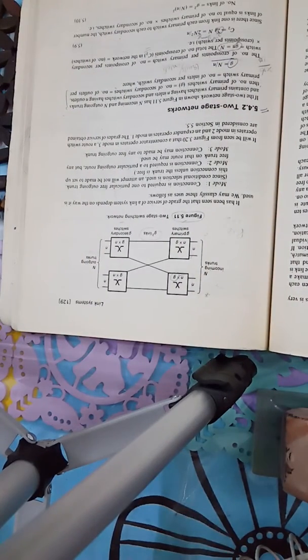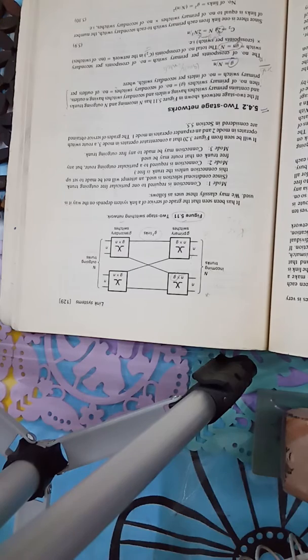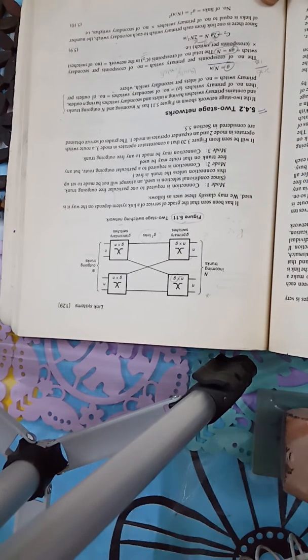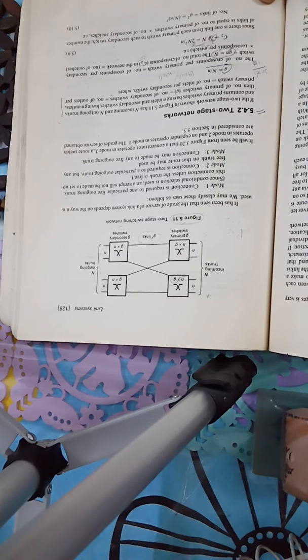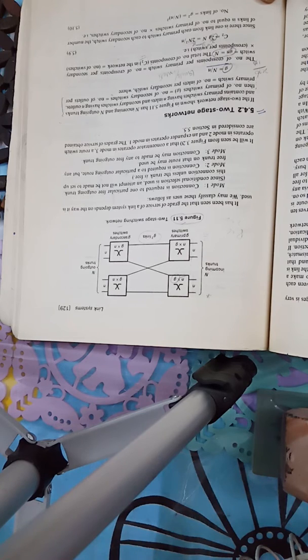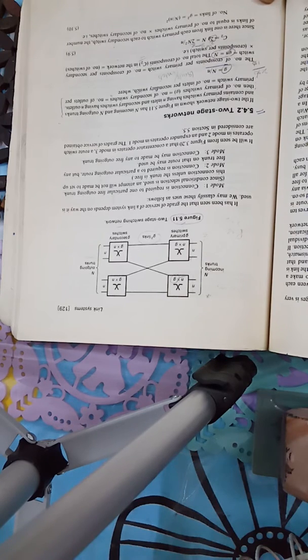Now let's move on to the switching systems. As we have already discussed earlier, the switching systems are made in different stages. They use different stages. We can have a two-stage network, or three-stage network, or four-stage network, or five-stage network. And let's see what the advantages of such a network are.